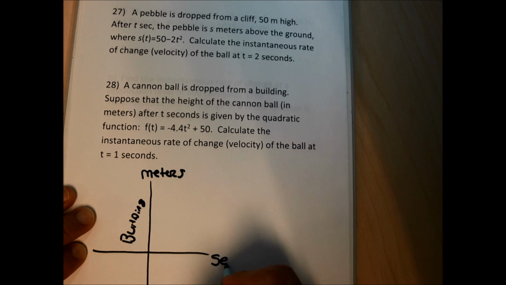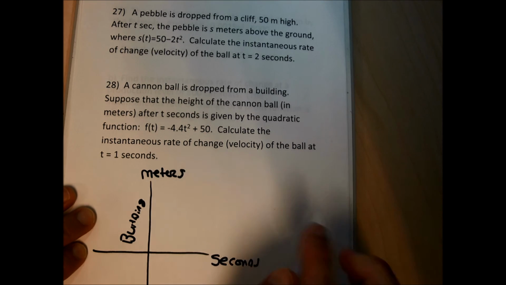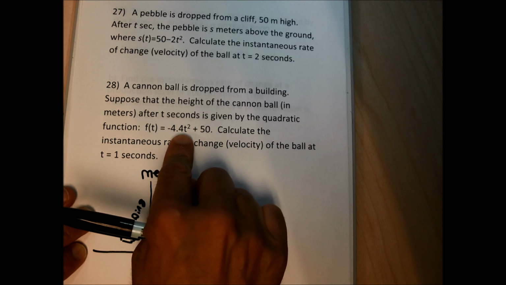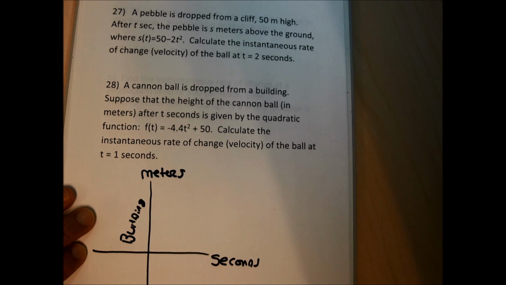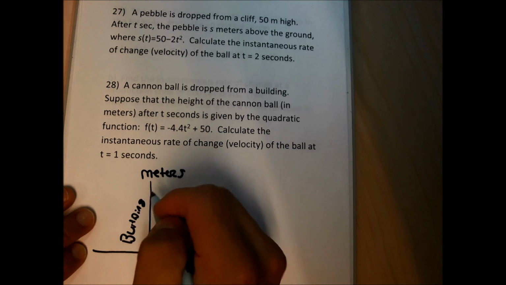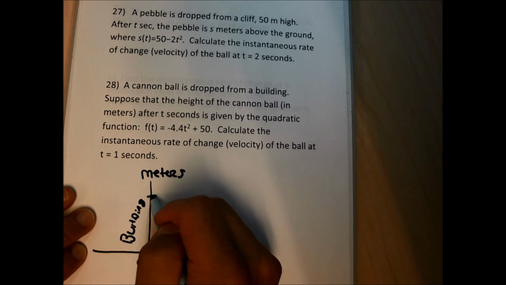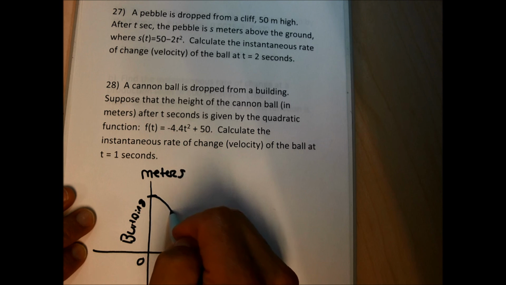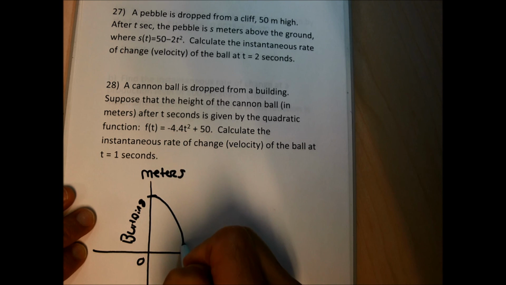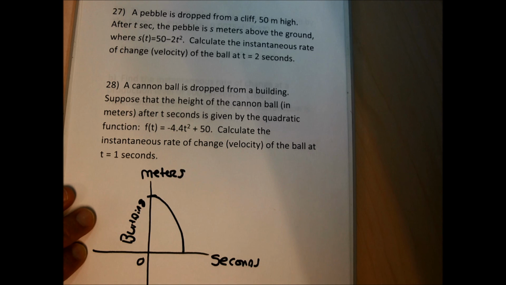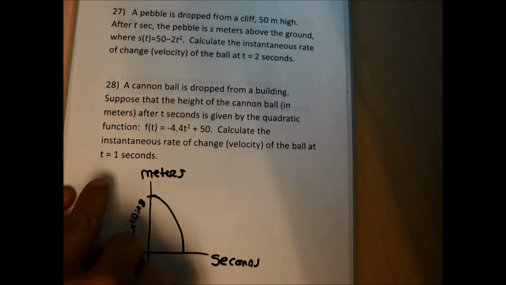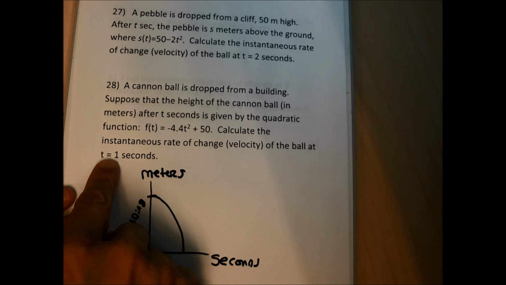So the function that's given in this, f of t equals negative 4.4t squared plus 50, is going to tell me the height of the cannonball during the time that it flies. So it starts at 0 seconds at some height, and it's going to go down, and eventually it's going to hit the ground. What I want to know is what its instantaneous velocity is at 1 second. So at 1 second, how fast is it moving?